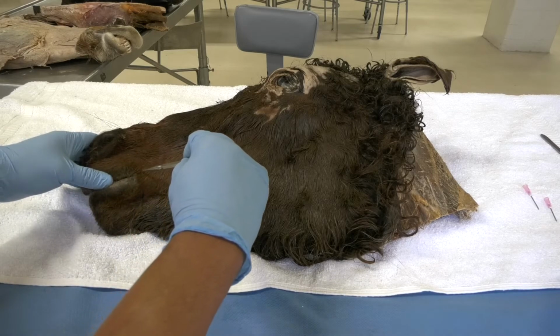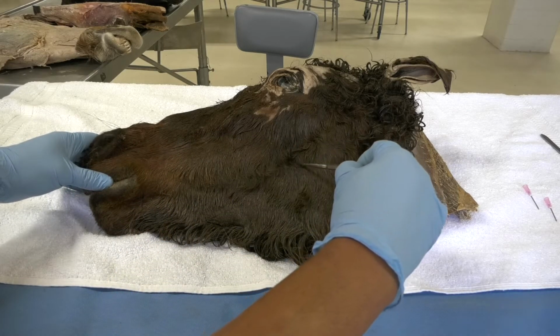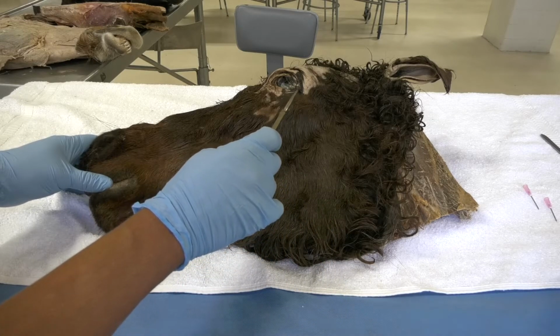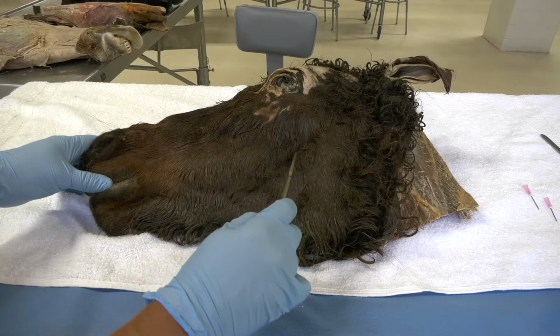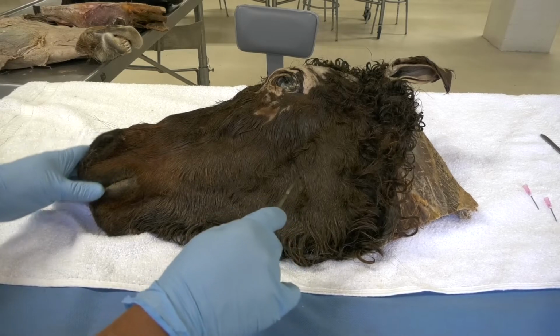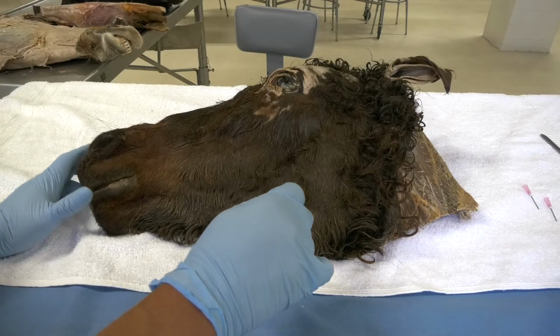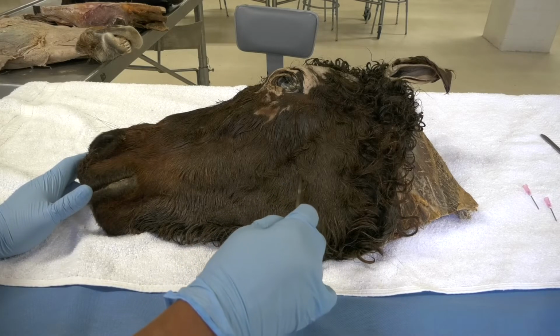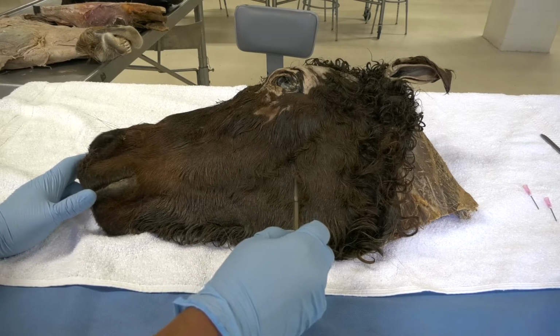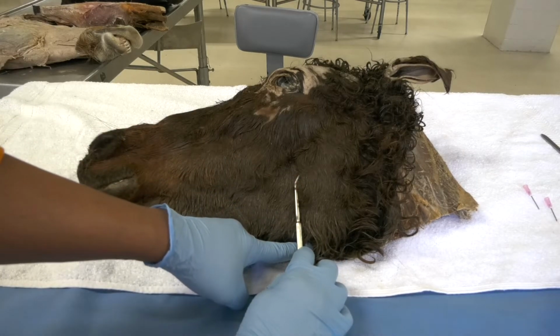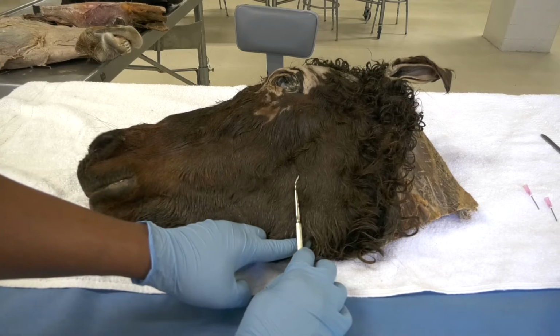So if you draw a straight line from there, the point where that line intersects with the line that you draw from the lateral aspect, that point, the mandibular foramen is approximately at that level.